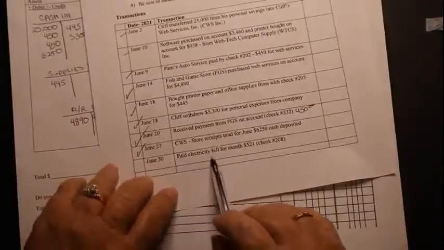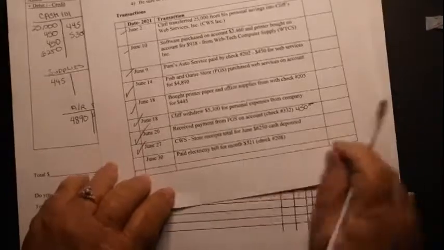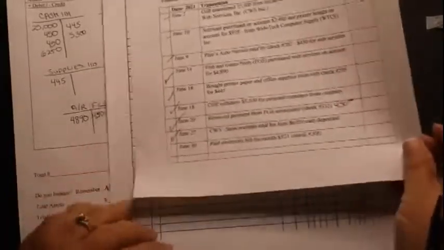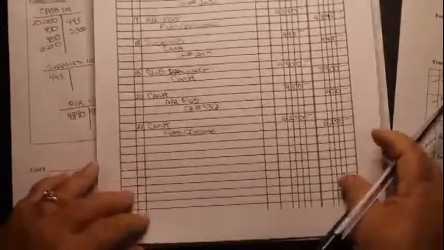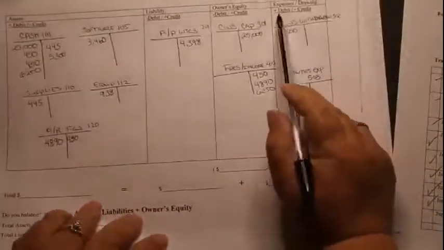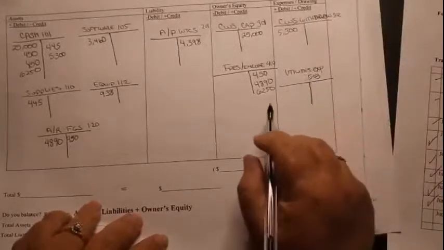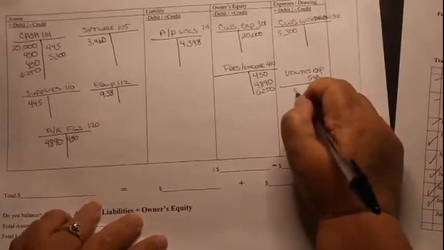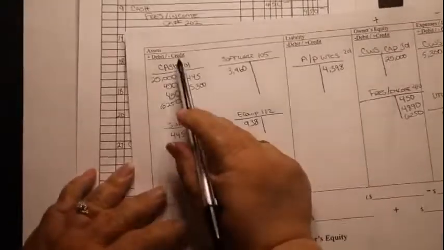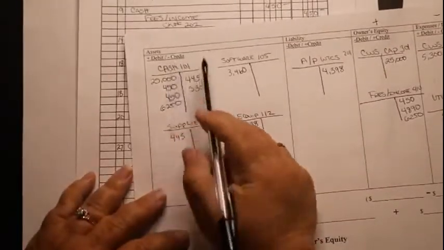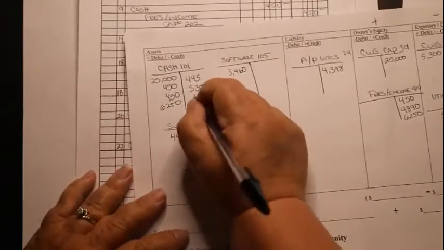We paid the electricity bill for the month, which is $521. Check number 208. So we had to pay our electricity bill, so this is an expense. How do we increase an expense? We increase an expense by debiting it. So utilities expense, $521. And that comes out of our cash. We reduce our cash by crediting it, $521.